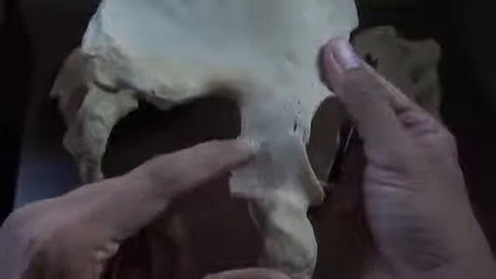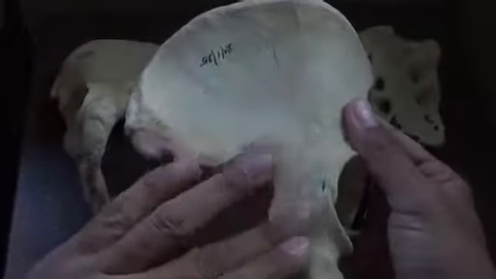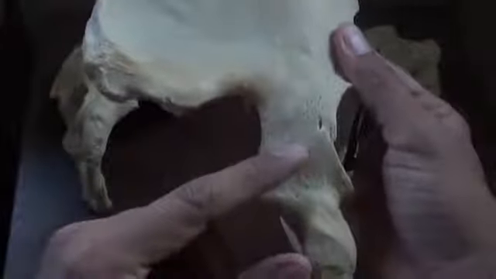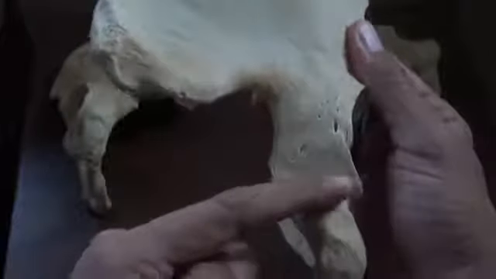Now next is dorsal surface. As you know, the dorsal surface is a continuation of gluteal surface of the ilium, and this dorsal surface itself is subdivided by a groove into upper and lower areas. Now in living, this groove is lodged by tendon of obturator internus and two gemelli.